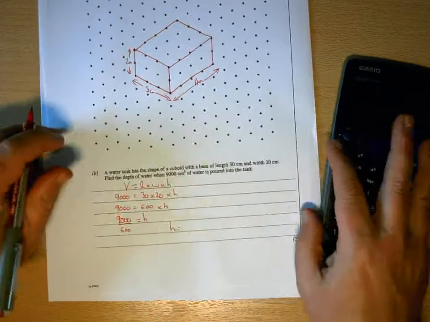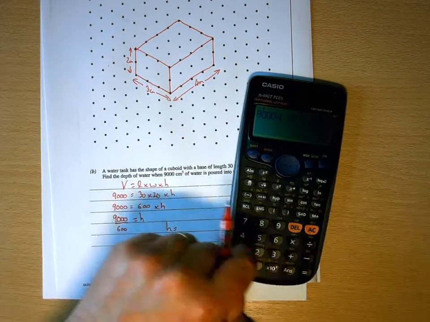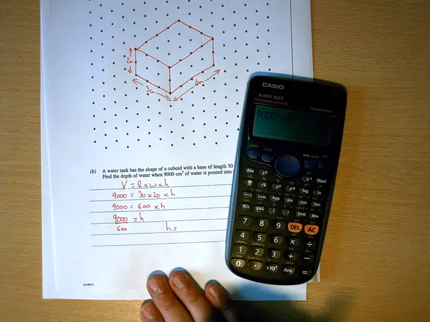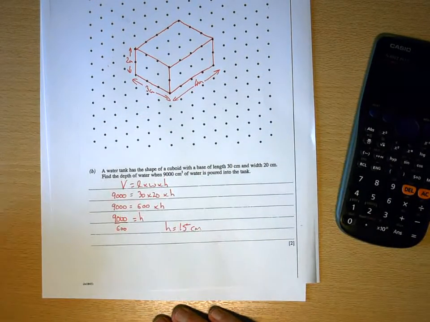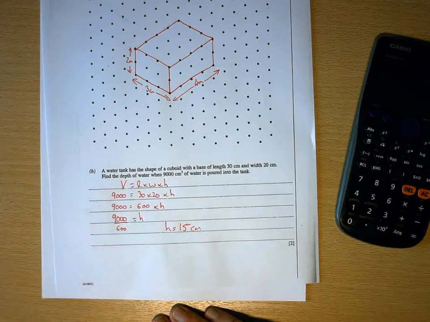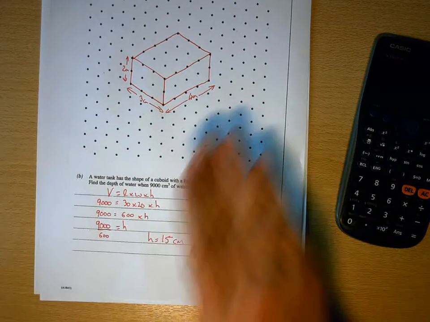So h is going to be 9,000 divided by 600, 15 centimeters deep. Okay, so that's volumes, areas and surface areas, as well as drawing them three-dimensionally.